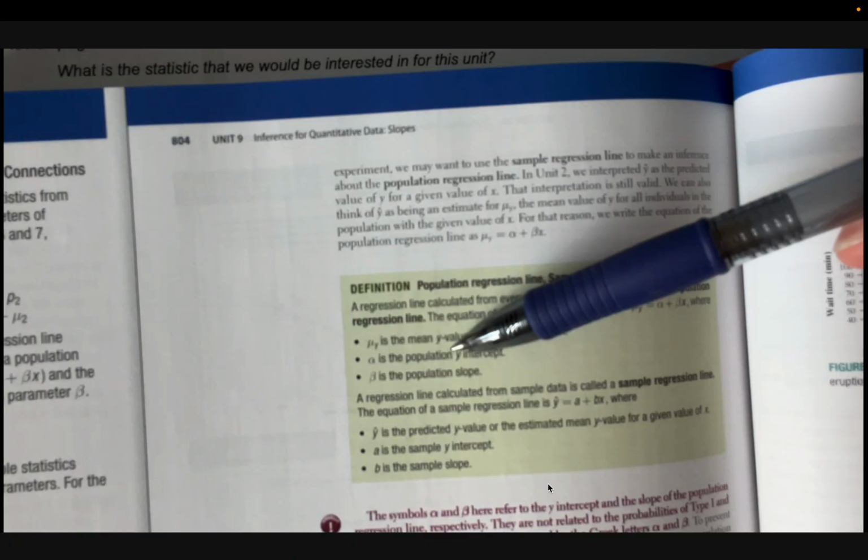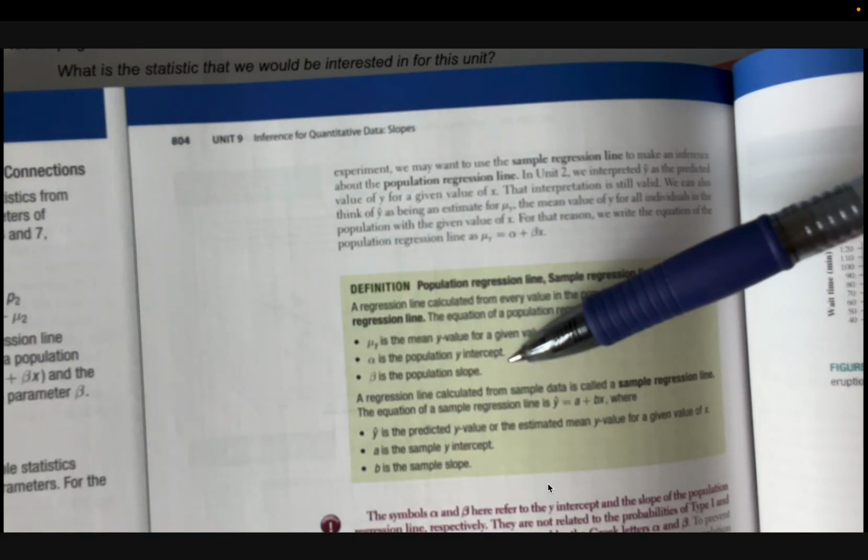Then you can see that they're using beta again. So we're using beta, which we've used before.